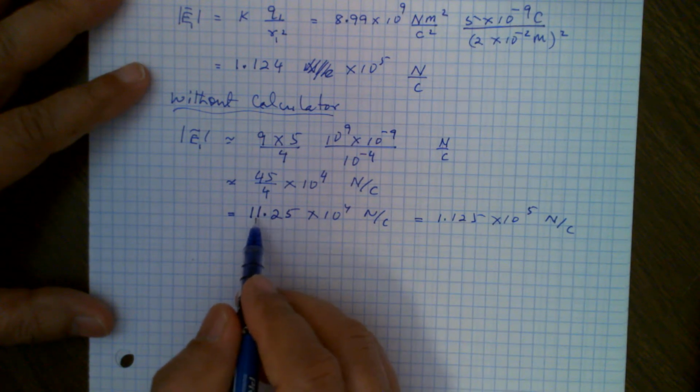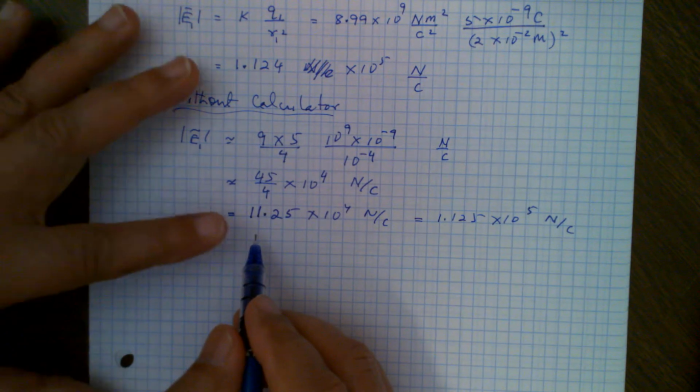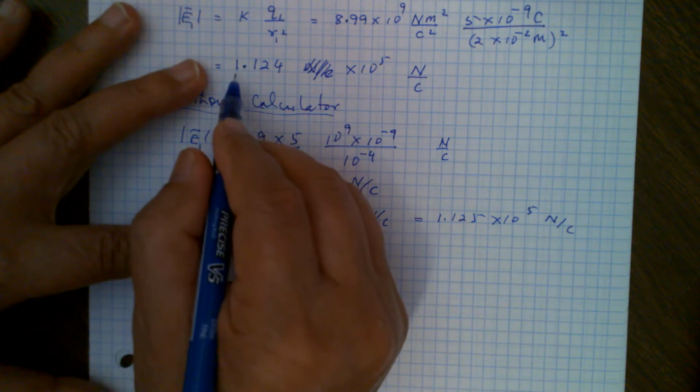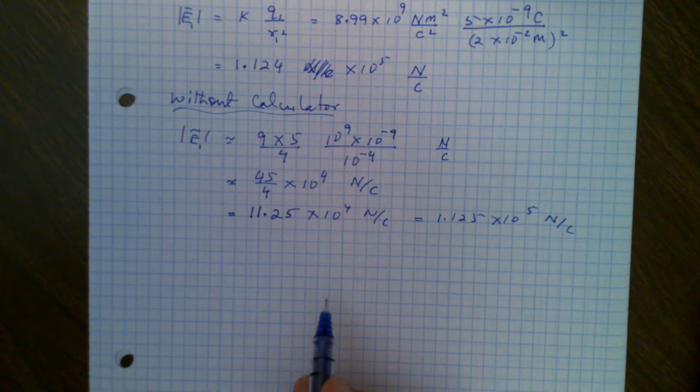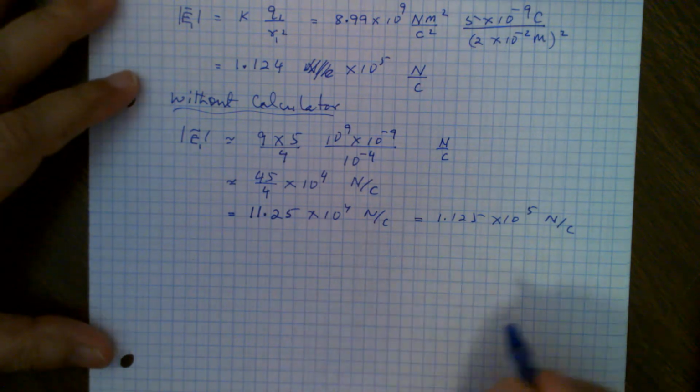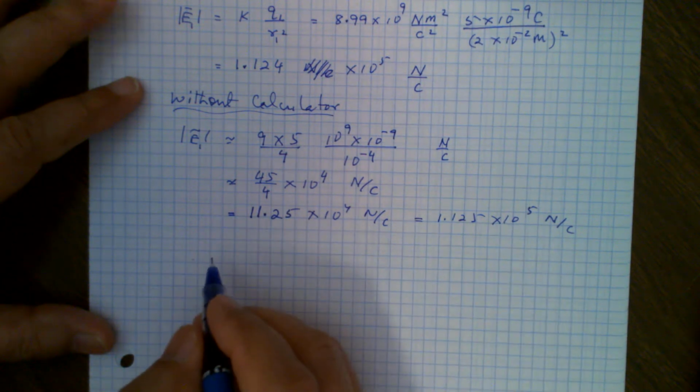Even if you stop at 11, your answer is approximately correct, so you don't have to worry whether this answer is correct or not. The more numbers you have, the more you have to worry, because there's a better chance that you will type in some wrong numbers in your calculator. All right, so that's an example of how you do this.